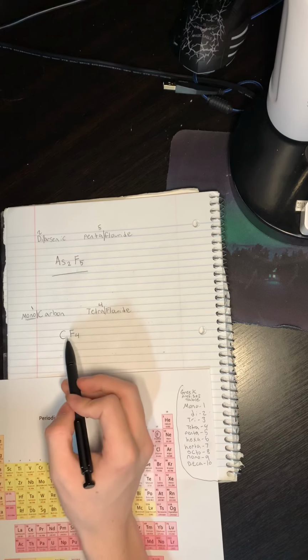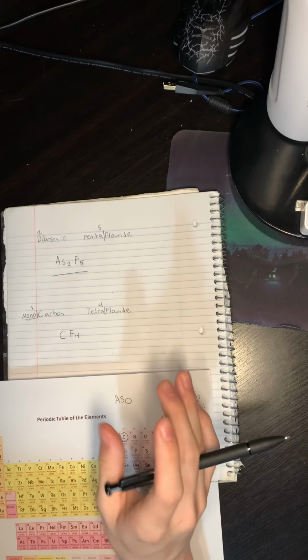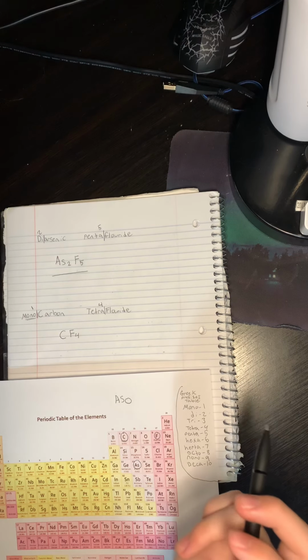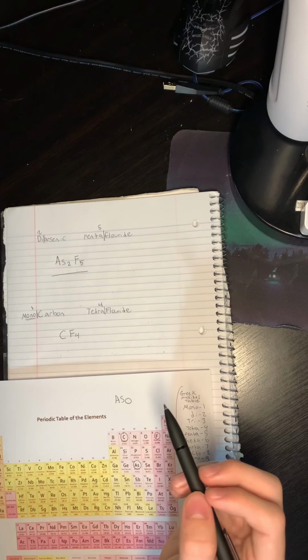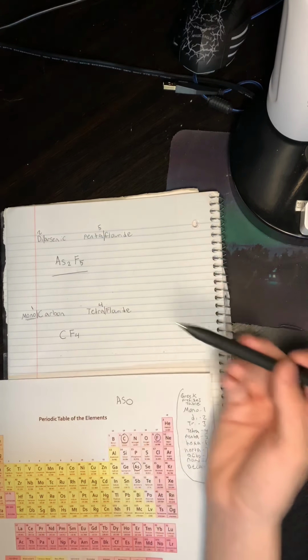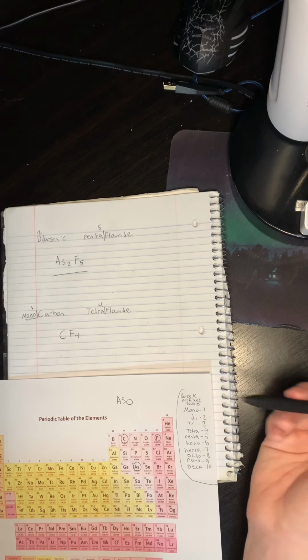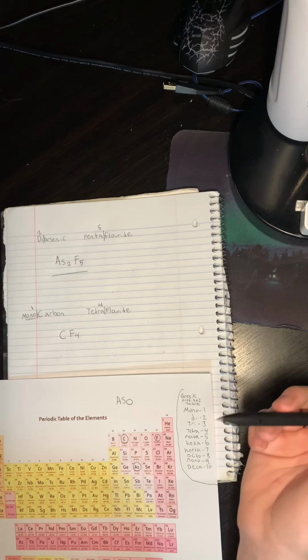And we keep these capitalized to show that they're individual elements. Because if I didn't, and let's say I wrote up here capital A, capital S, it wouldn't mean arsenic. It would mean something completely different that I don't even believe is on the periodic table.